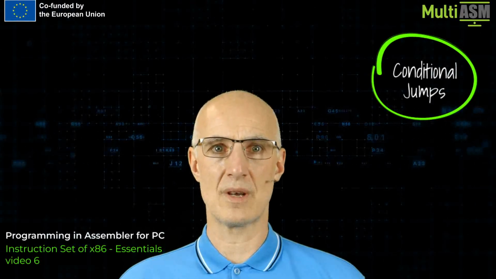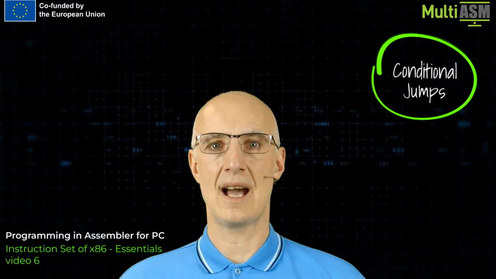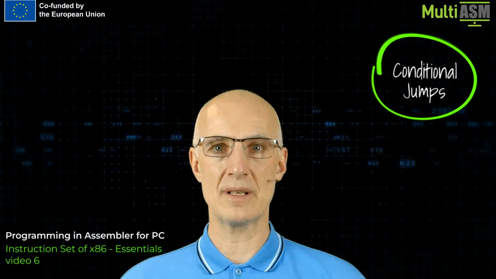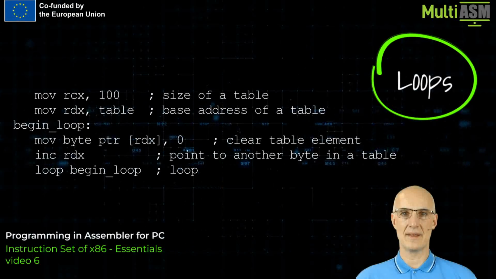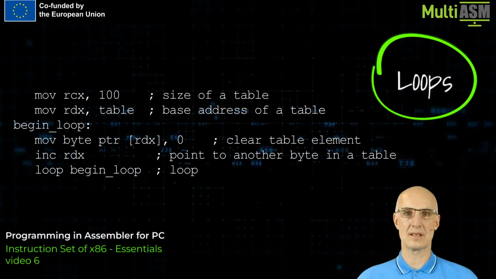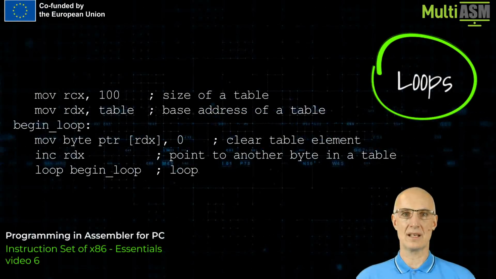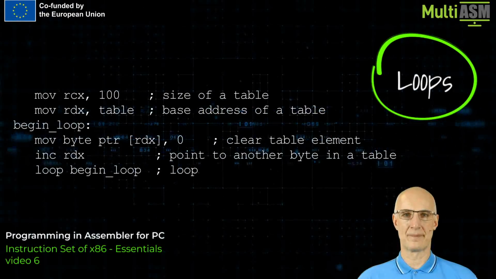It is important to remember that flags are modified as a result of executing an arithmetic or logic instruction, but not the move instruction. The x86 architecture offers a special loop instruction which is executed a known number of times. The number of iterations should be set before a loop in the RCX counter register.